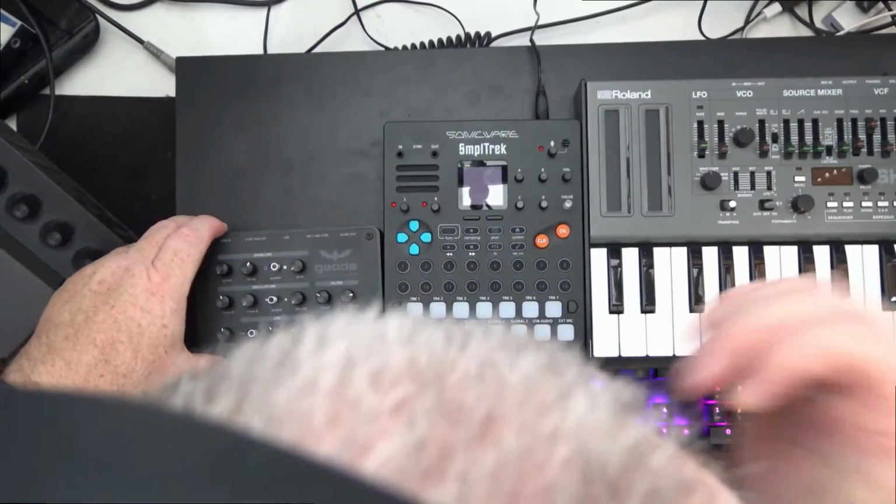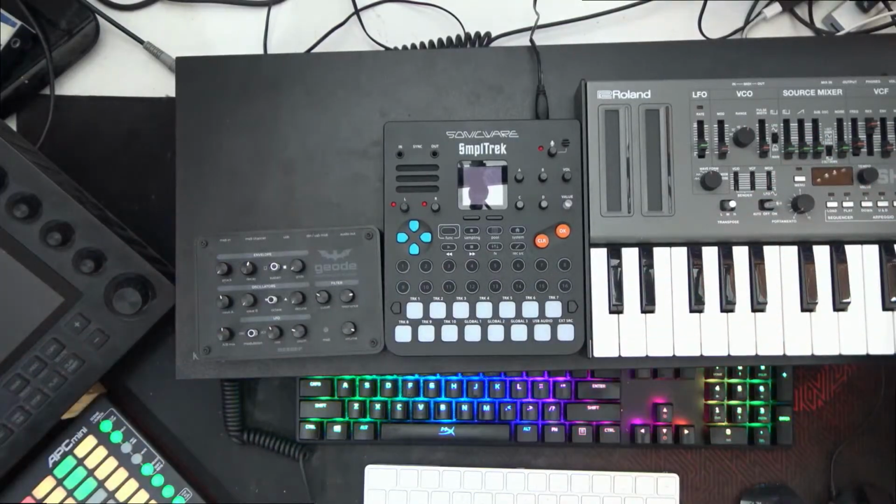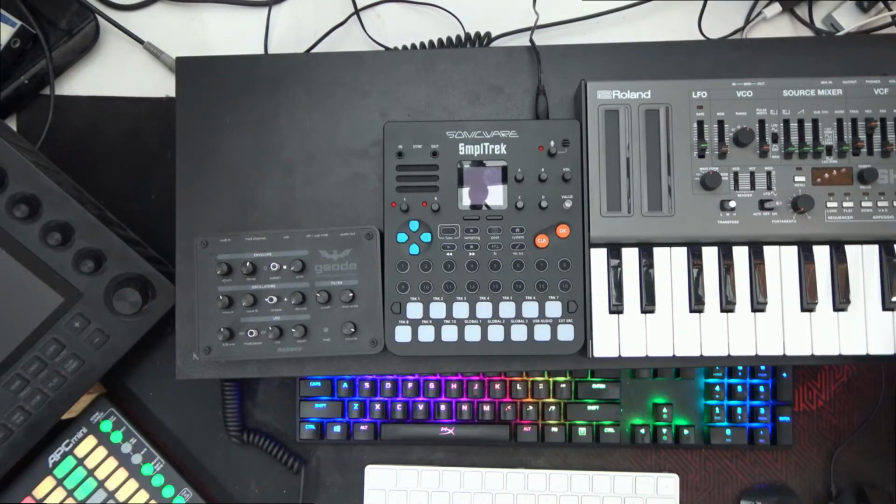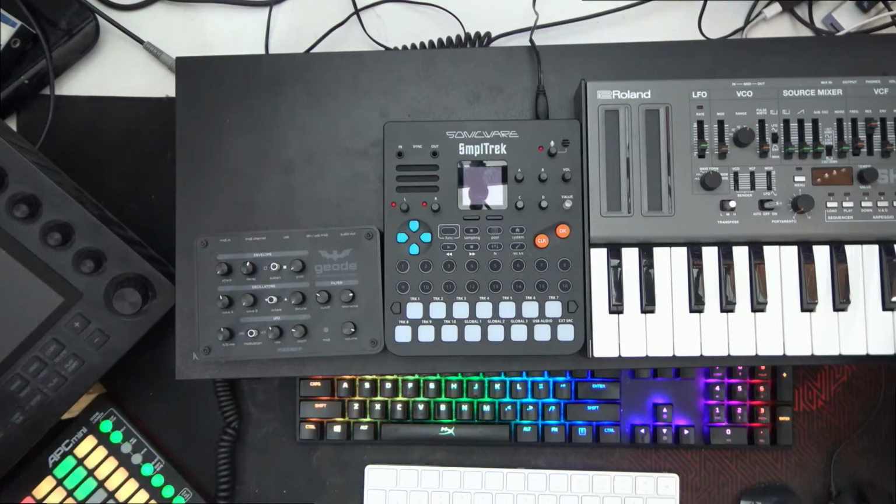This one uses USB. Sorry about my head being in the way. And the Roland uses USB as well, so we need some USB happening. Okay, that is one USB.